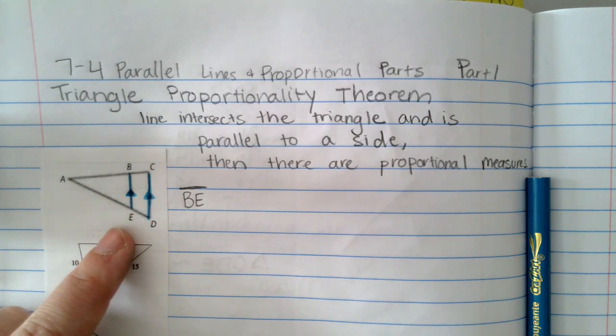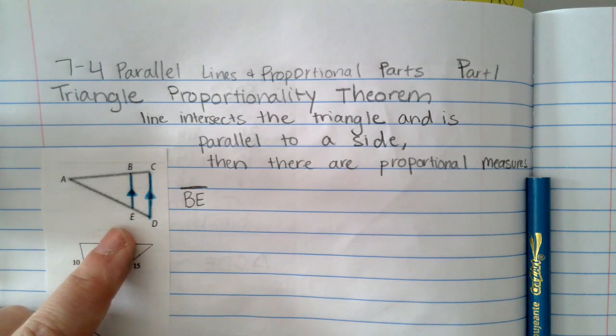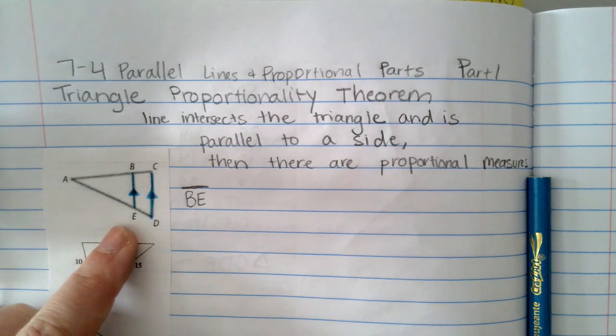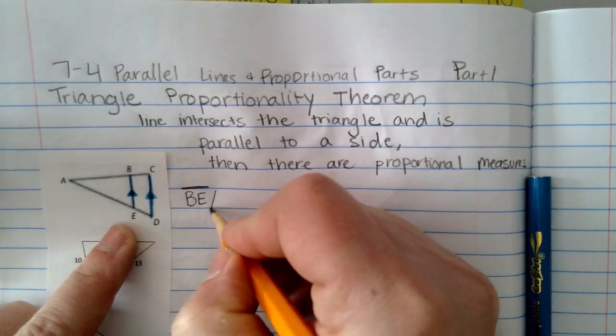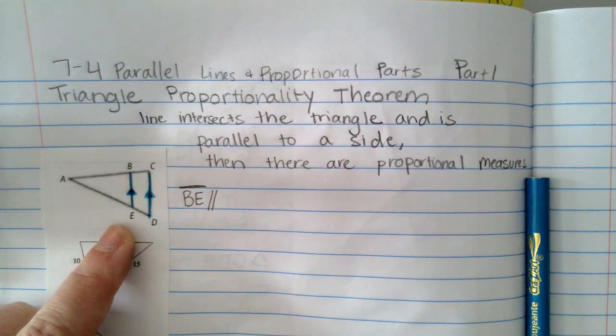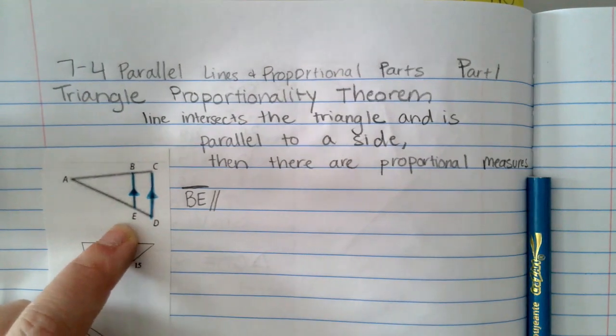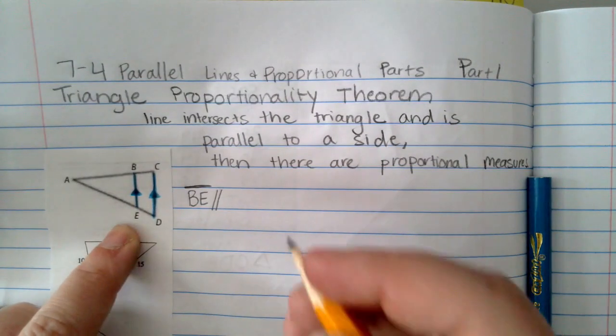Yep, the two parallel lines that just don't touch. And BE is parallel to what? CD. Okay.